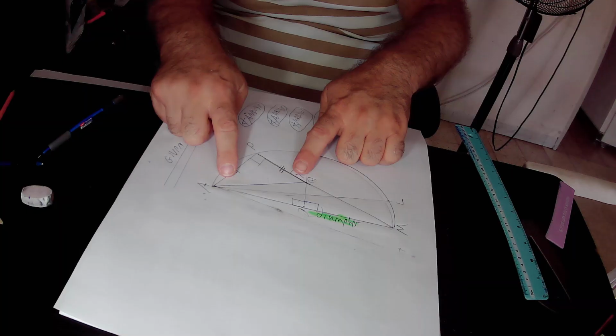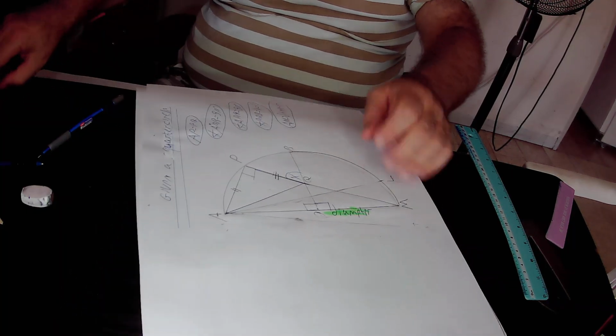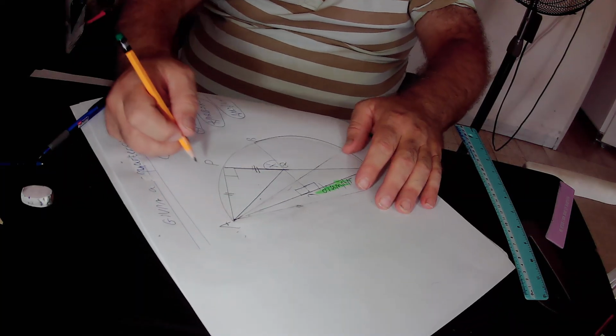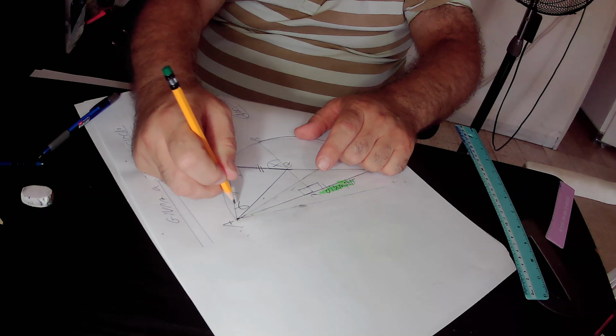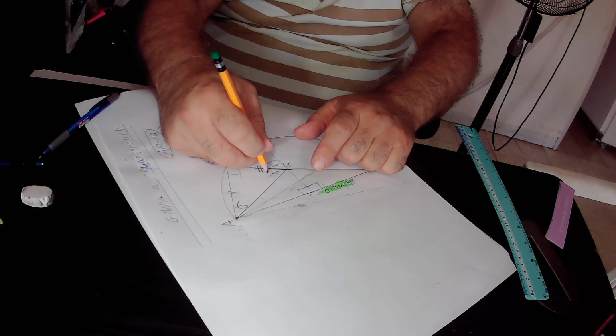So if we define the size of this angle as alpha, then the size of this angle must also be equal to alpha, because they are equal to each other.